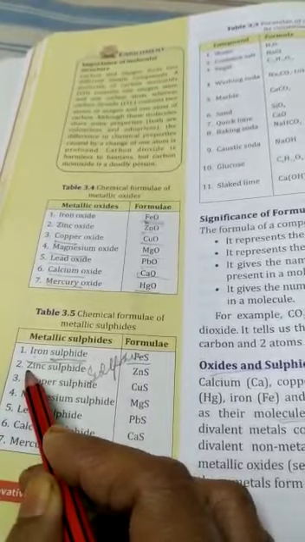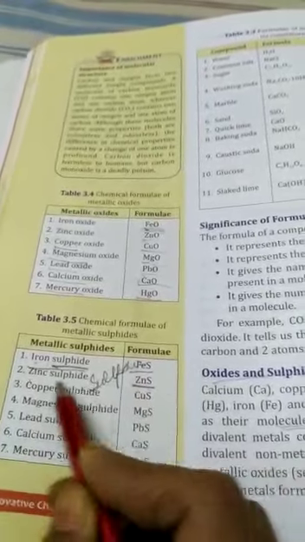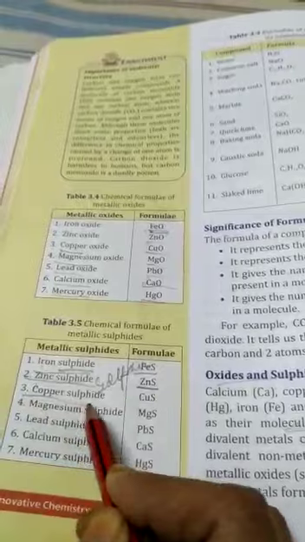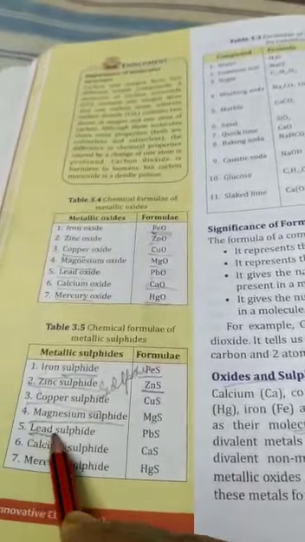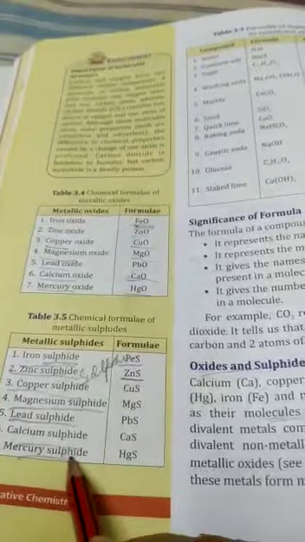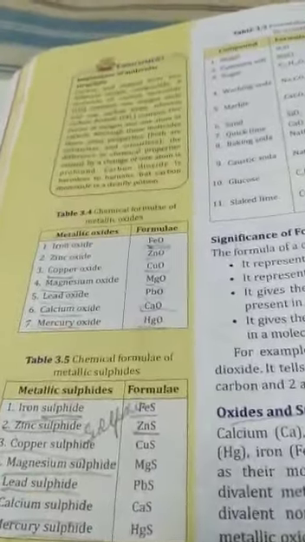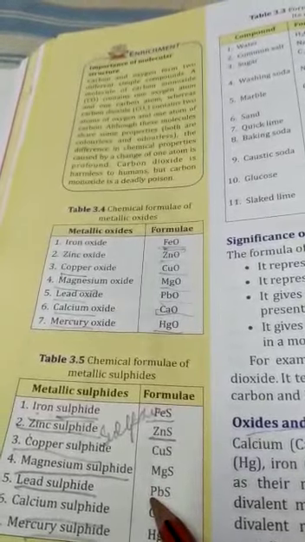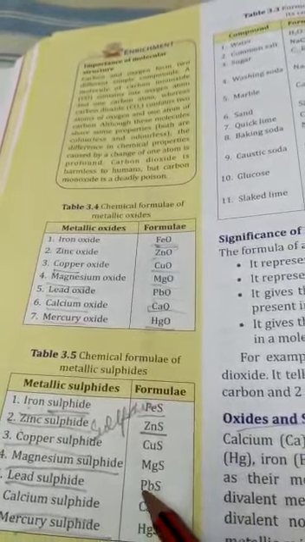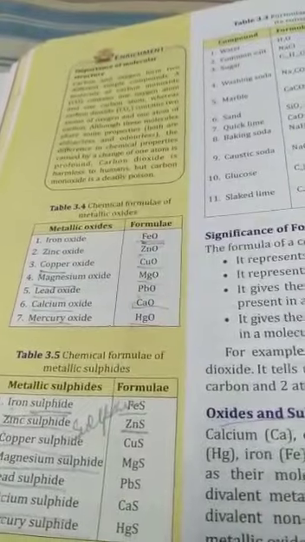Zinc combines with sulfur to form zinc sulfide, then copper sulfide, magnesium sulfide, lead sulfide, calcium sulfide and mercury sulfide. All these are divalent oxides and sulfides of metals.